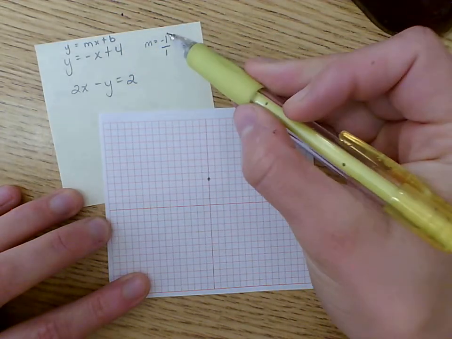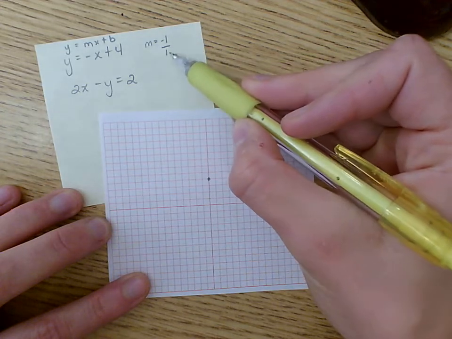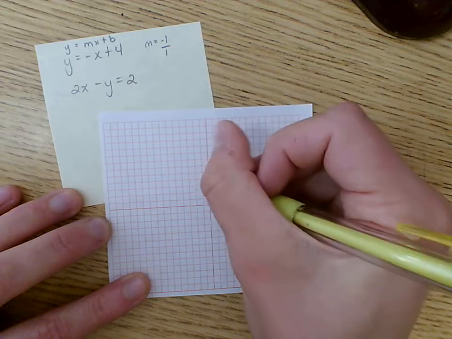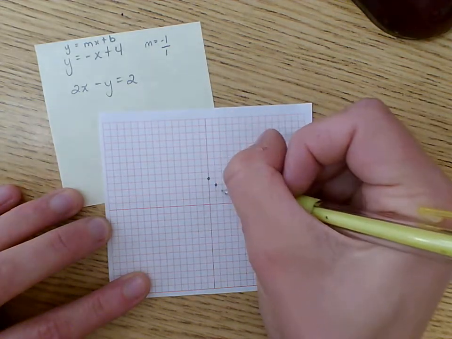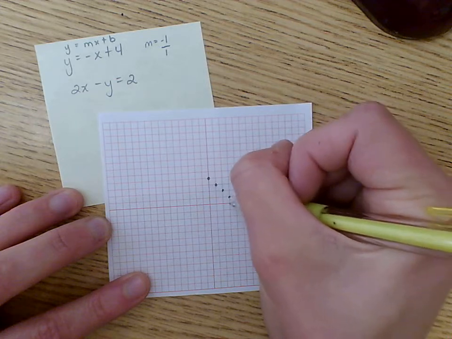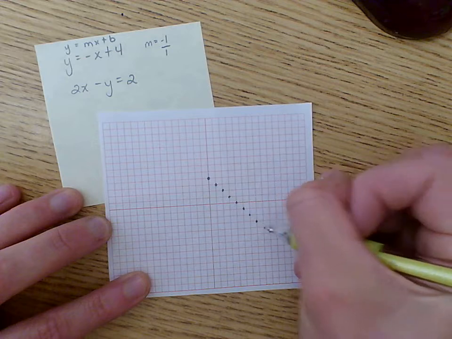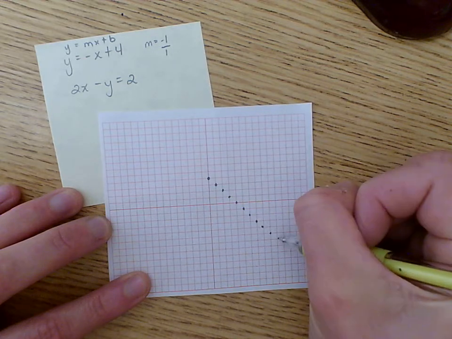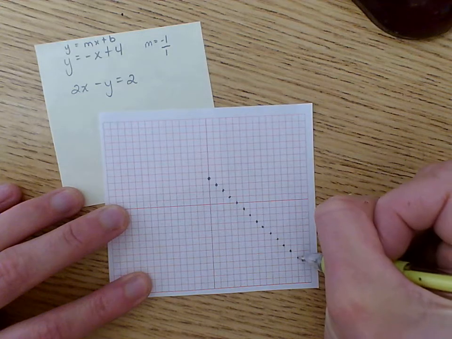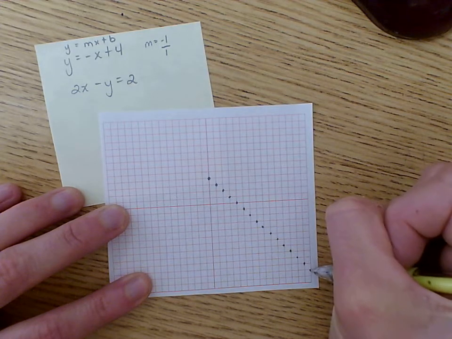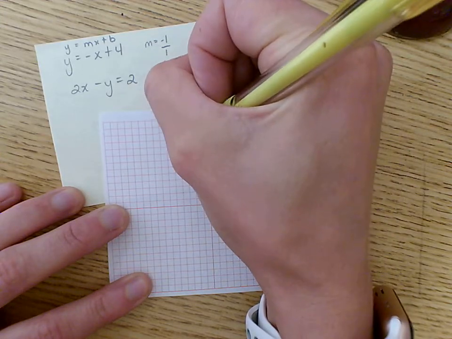That's my rise part, my up and down part, so I have to go down 1 and then right 1 from that dot. So down 1 and right 1, and that's the pattern of your line. You're going to keep graphing that. For these problems, you definitely want to go to the edge of your graph because they may intersect or cross each other further on your graph. You want to be able to see where these two lines cross.